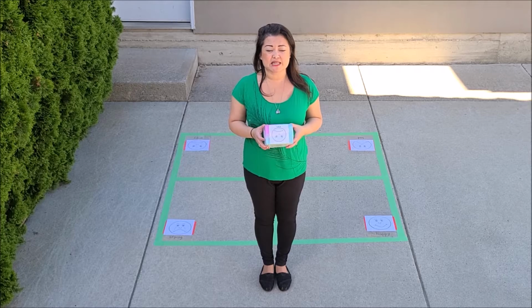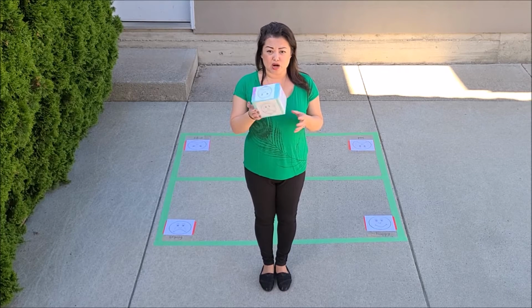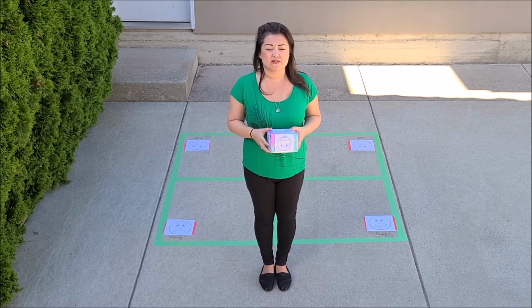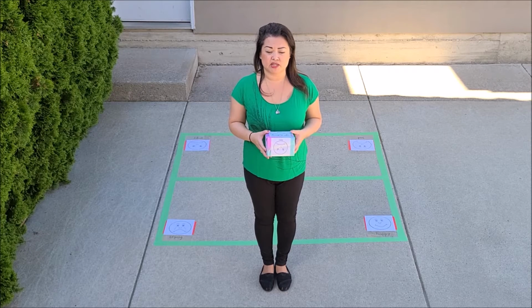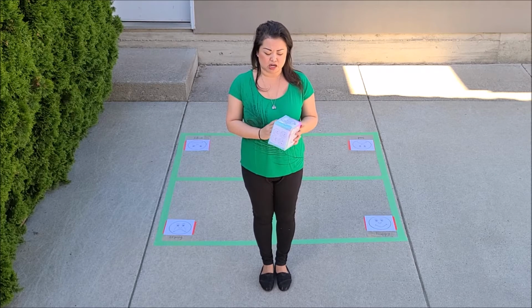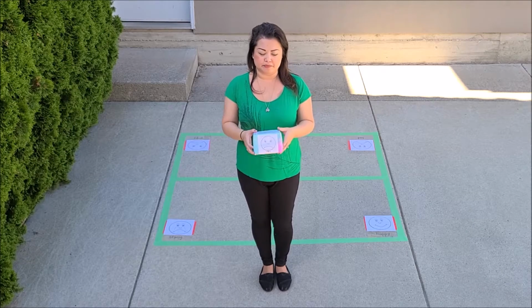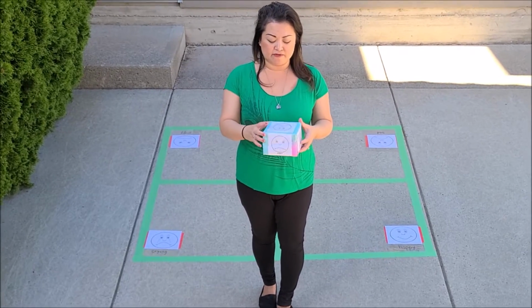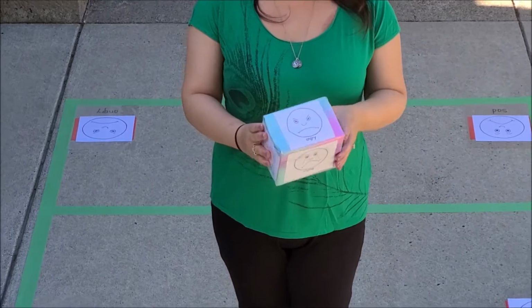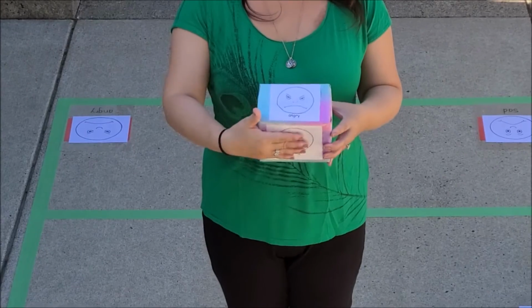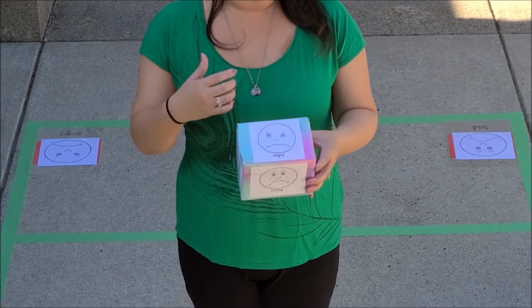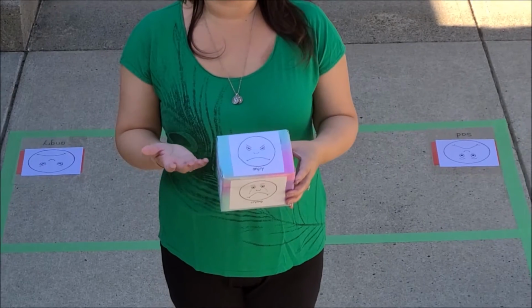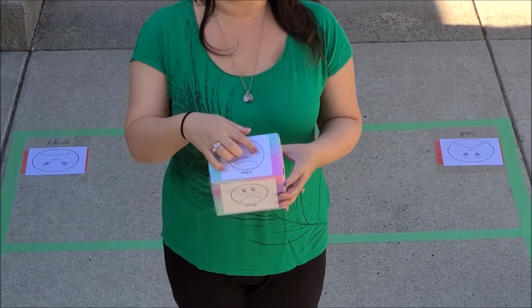All you really need is some tape, a little cardboard box, and some flashcards with the faces of the different feelings on them. First I'm going to talk about my little cardboard box. I've wrapped it up in some wrapping paper, and on each of the sides I've put a face representing a feeling. I'm going to use it kind of like a dice, but instead of numbers, I've put the faces on them.